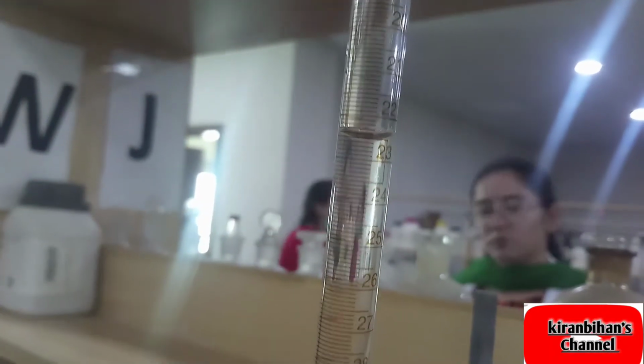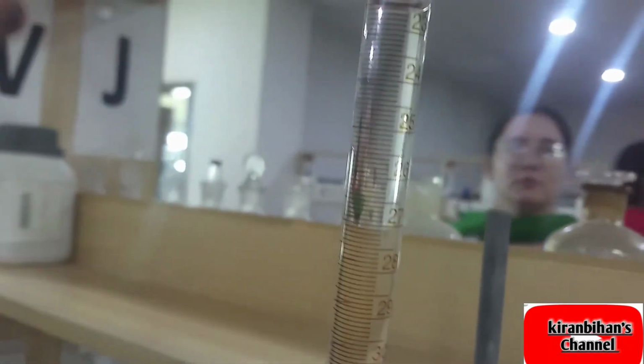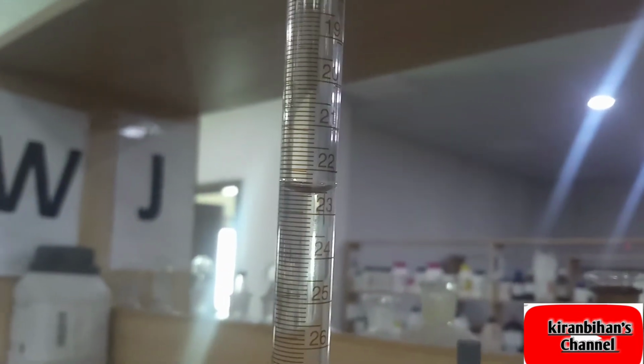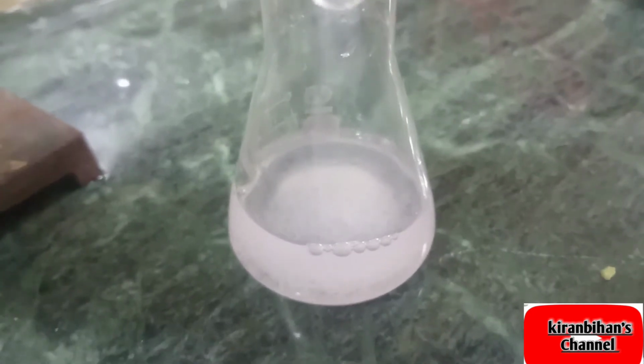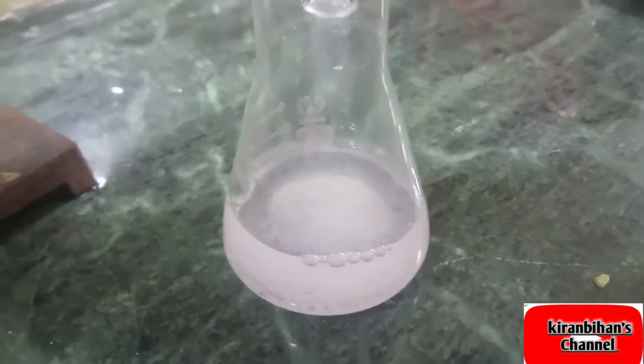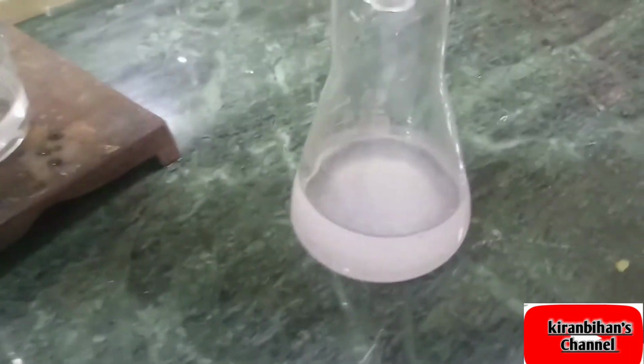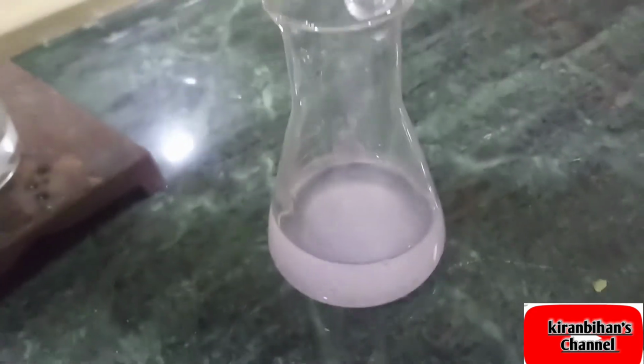We will note down the first initial reading of the sodium hydroxide solution, which is 50 ml, and after that we will note down the final reading of this solution. We will note down at which amount or at which point the pink color appears. Okay, so this is the pink color of the sodium hydroxide solution.